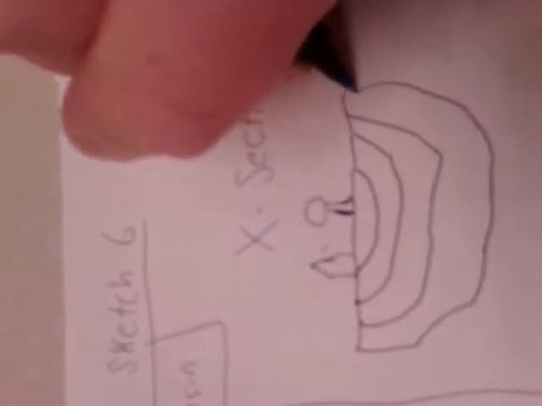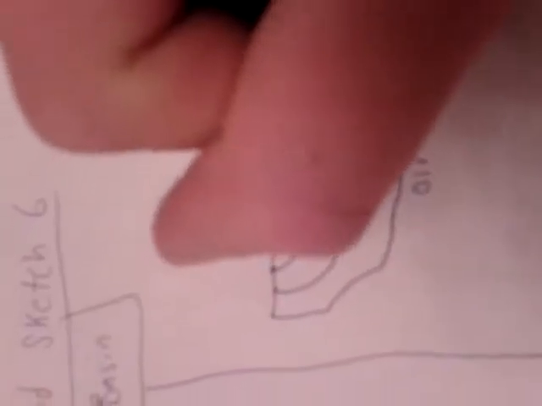We have one layer of rock, second layer of rock, there's the third layer of rock, and here's our fourth layer of rock. Okay, now remember, right in the center we have the youngest, and on the outside layer we have the oldest. And that'll pretty much do it for a basin.